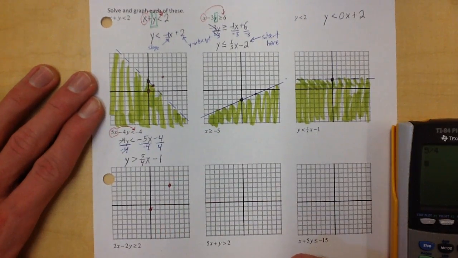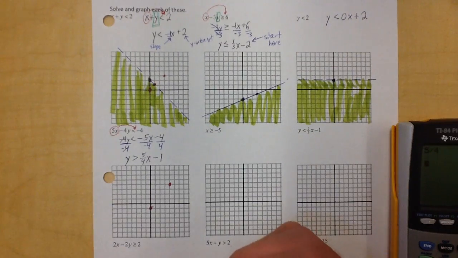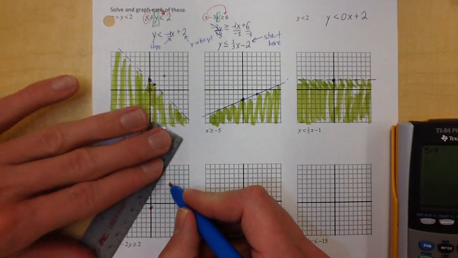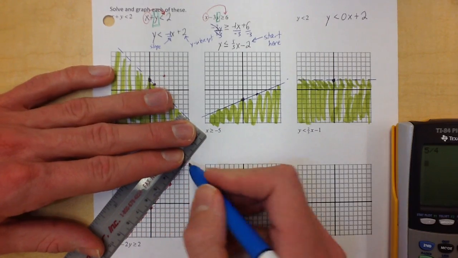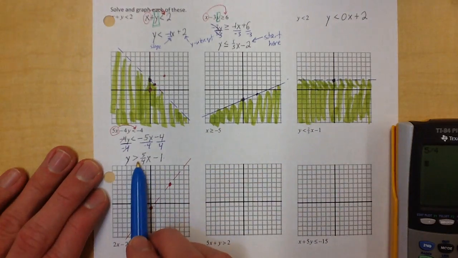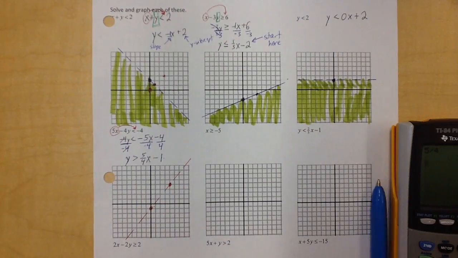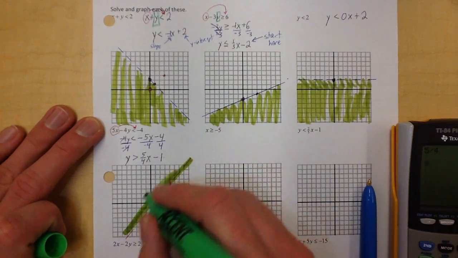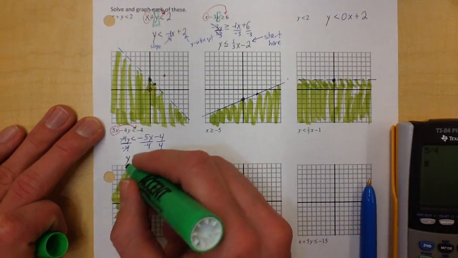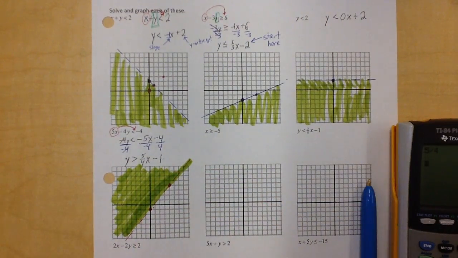Solid or dotted? This one is going to be dotted. It is not equal. Greater than, but not equal. Because it's greater than, we'll shade up. There we go. There's some pretty shading. Not really. That's it right there. We shade up above the line.